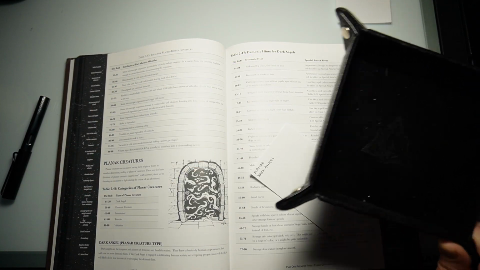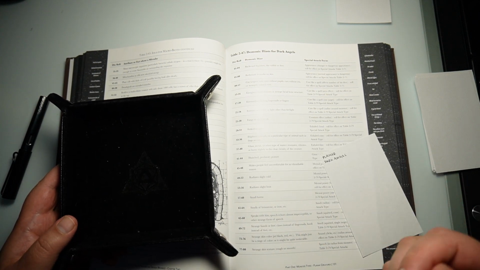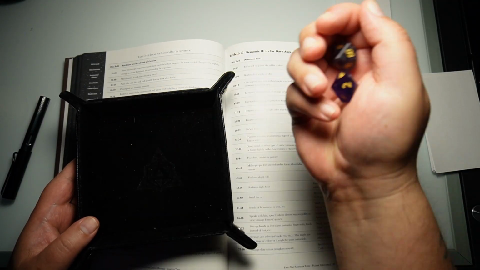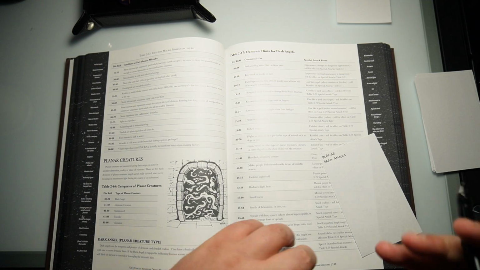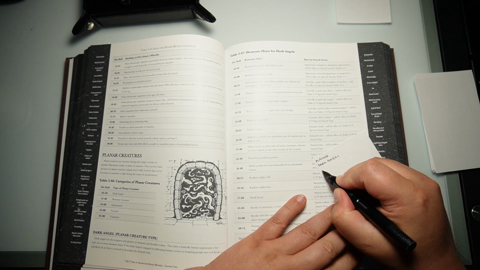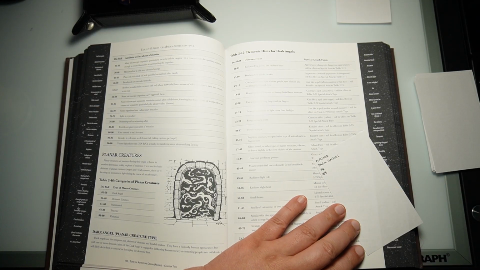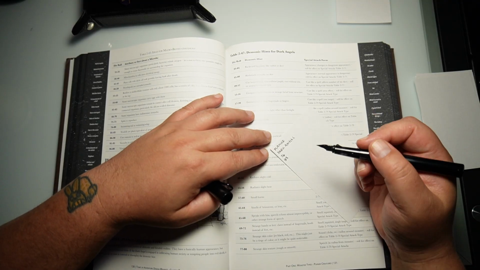So demonic hints for Dark Angels is, you roll 2 die here. So we rolled a 76 and a 33. So I'm going to write down 76 and 33. 76 here is strange skin color.